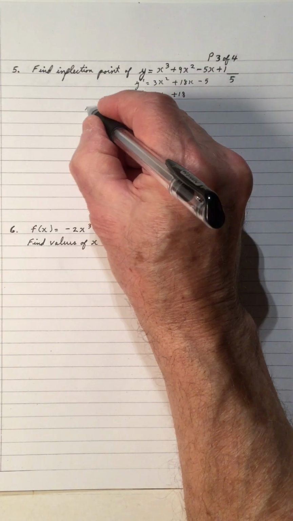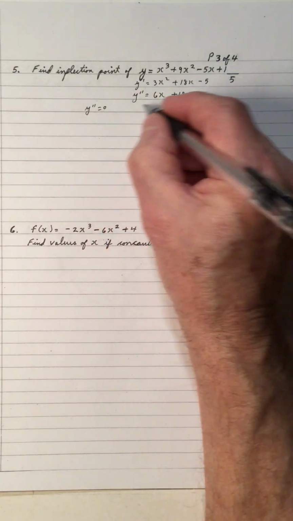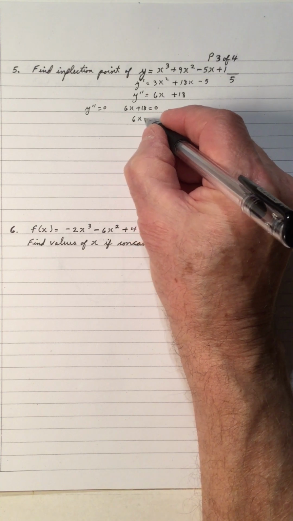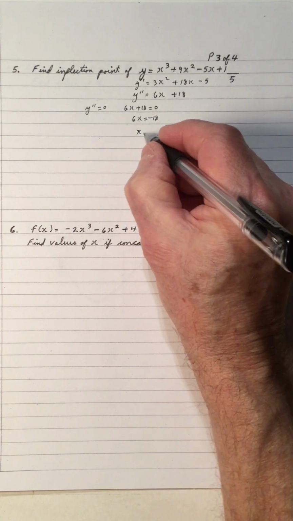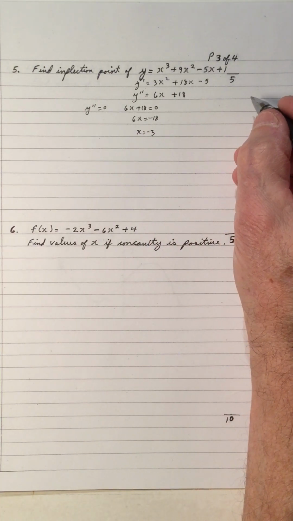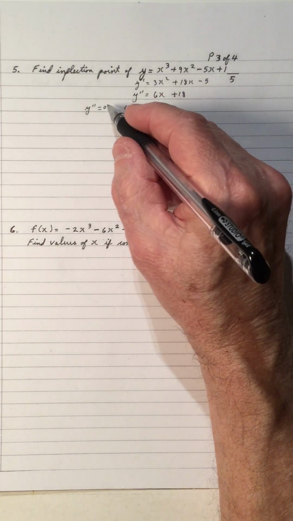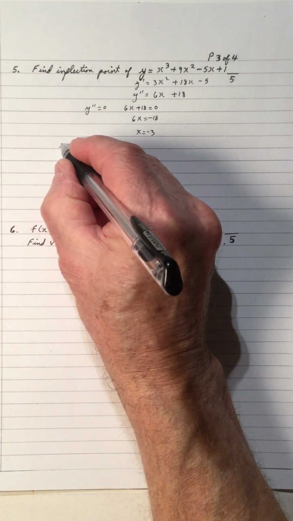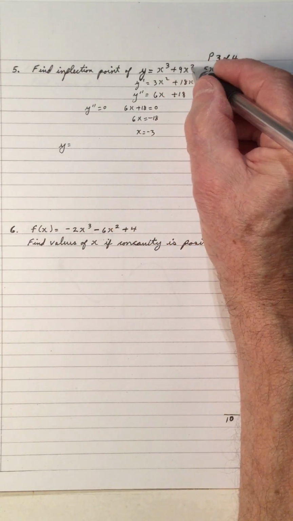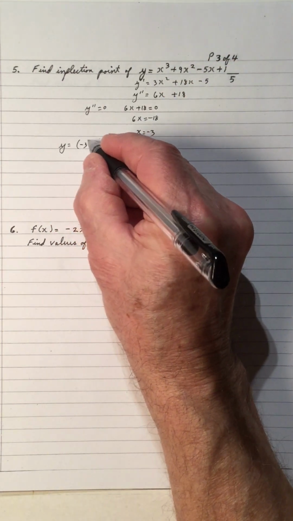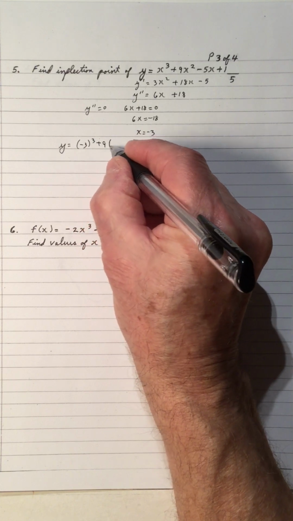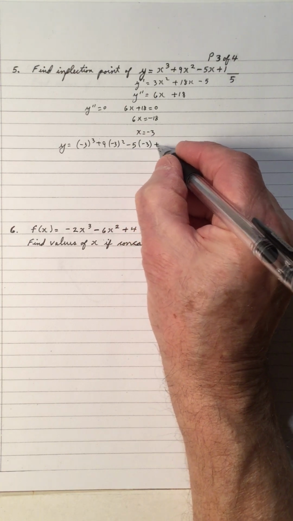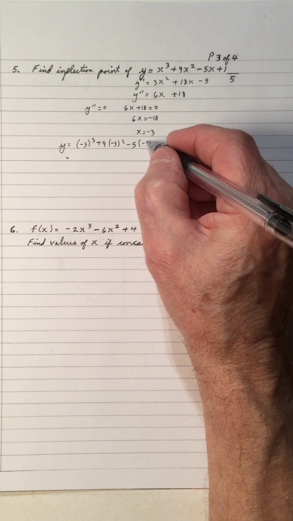So the inflection point occurs when y double prime is equal to 0. That means 6x plus 18 is equal to 0, so 6x is equal to negative 18. Divide by 6, x is negative 3. So the value of x where the second derivative is equal to 0 is negative 3. We'll take the negative 3 and substitute it into the equation. So y equals negative 3 cubed plus 9 times negative 3 squared minus 5 times negative 3 plus 1.